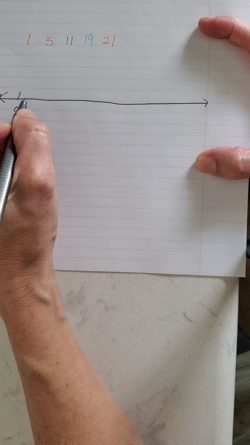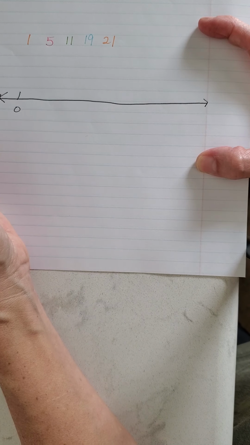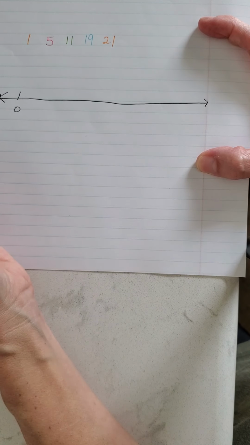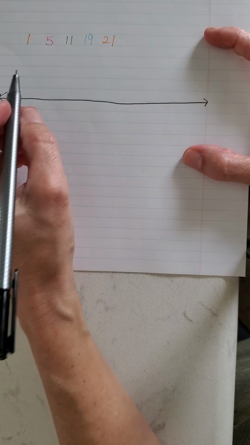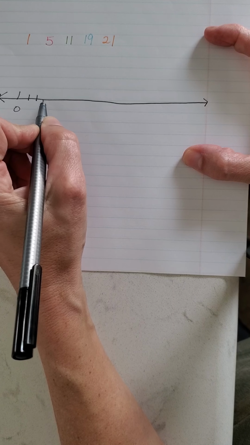And so I have to squeeze them all in. Now, sometimes it's easy to go by 2s. These have a lot of odd numbers. If I was counting by 2s, then the line would just be between two things. I might be able to count by 1s.